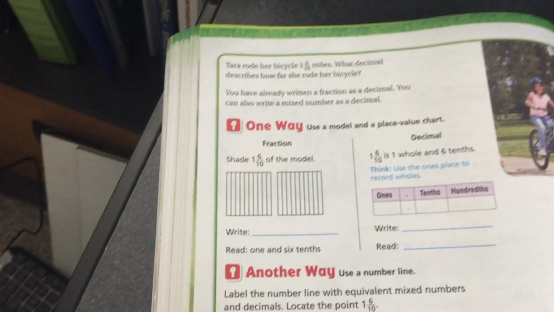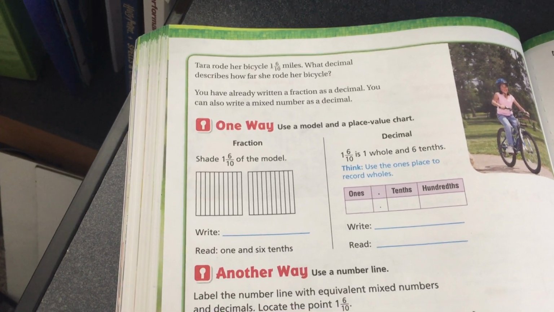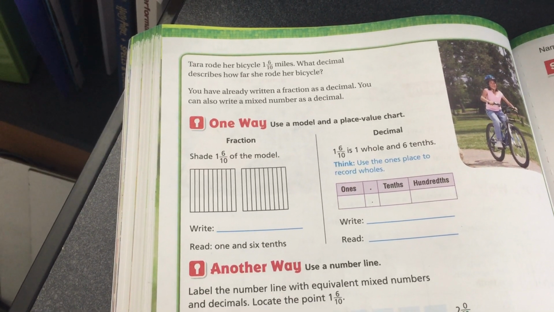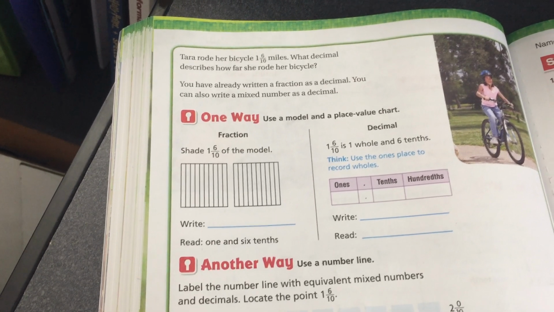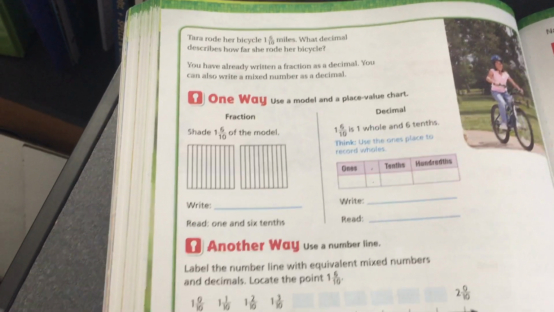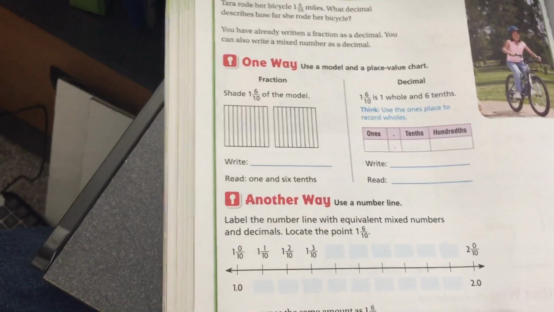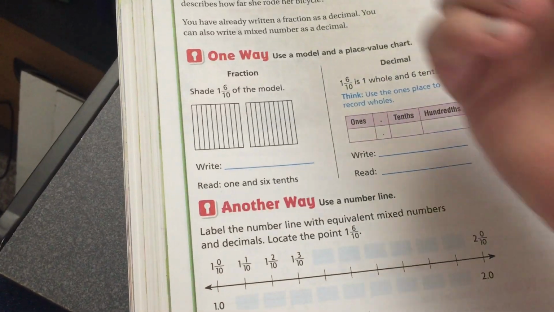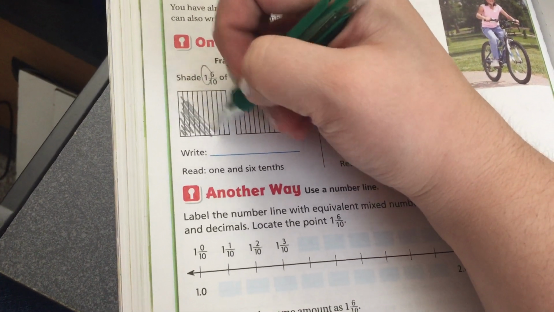All right, Tara rode her bicycle 1 6/10 miles. Oh my goodness, I can't read today. What decimal describes how far she rode her bicycle? You already have written a fraction as a decimal. You can also write a mixed number as a decimal. Okay, so this is the exact same thing we did, except this time it's a mixed number and not just a piece of something. It's not just a fraction. So it says shade in a model 1 6/10 of the model. So I'm going to shade, because I have one whole number, I can shade in one whole model.